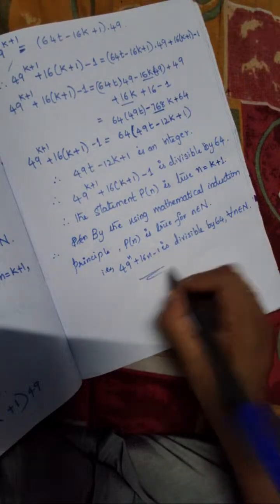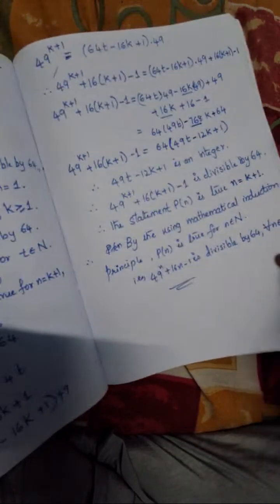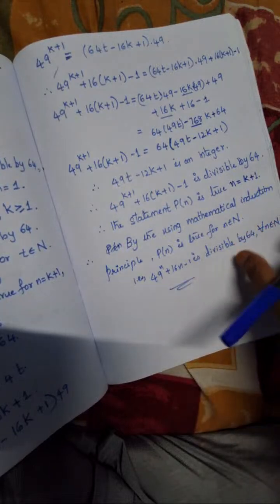This is the principle we use to solve mathematical induction problems.